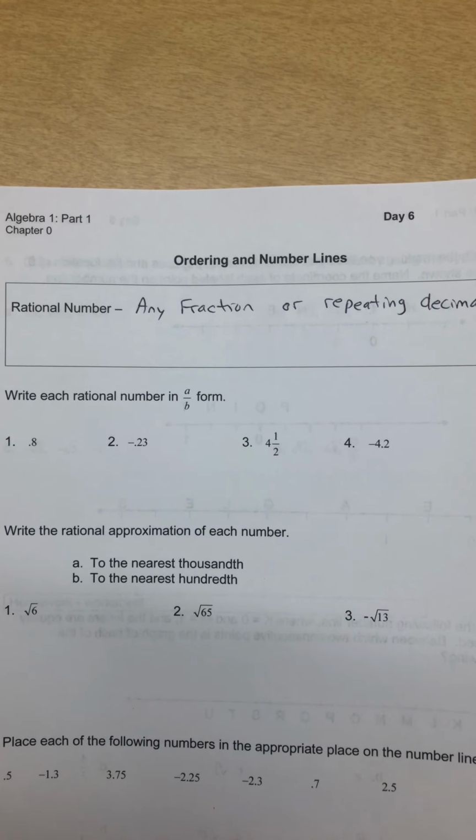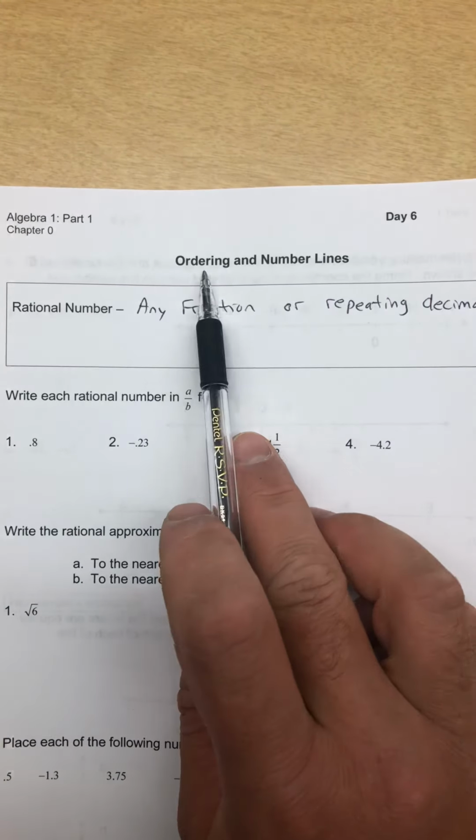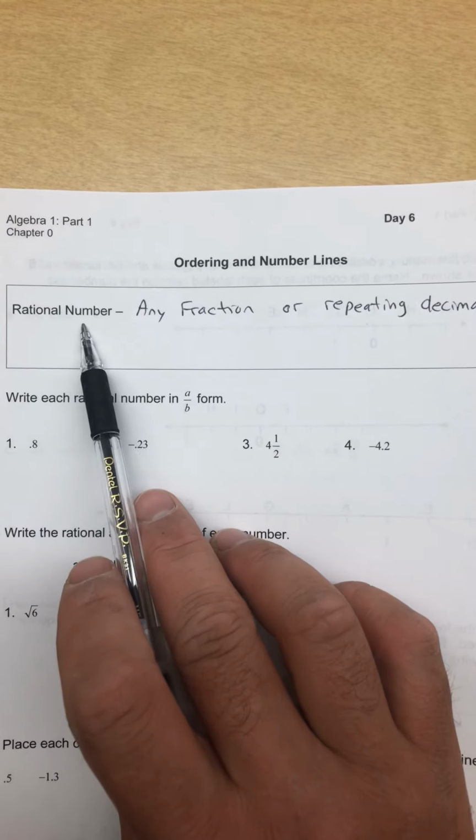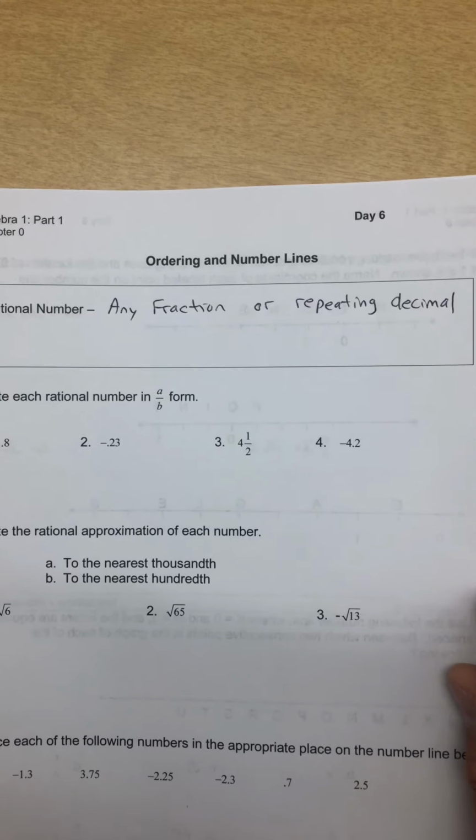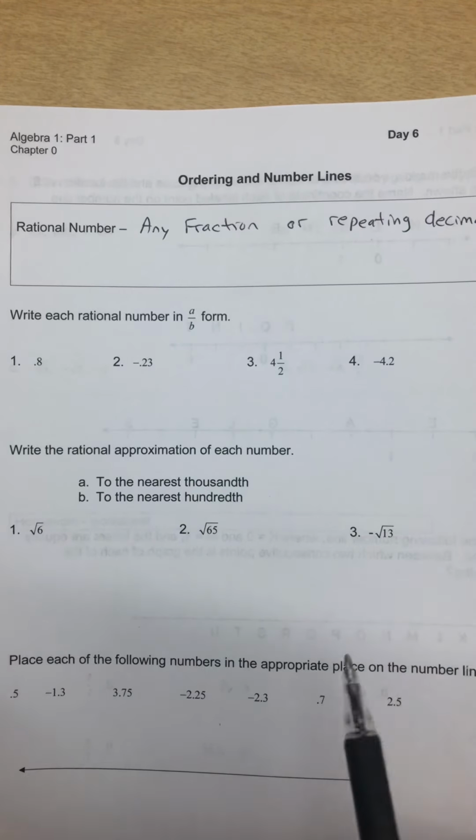Okay, Algebra 1, Part 1. This is Day 6 notes, still in Chapter 0, this review chapter that we're doing right now, all right? First thing right off the bat, we're trying to do ordering in number lines for Day 6. A little review, though. A rational number from the day before is any fraction or repeating decimal. We'll talk about some decimals here in a minute.